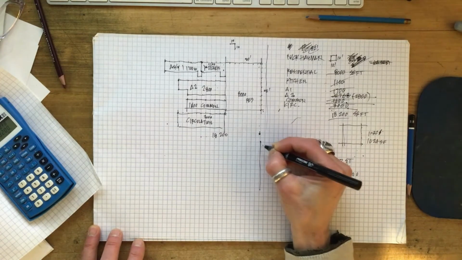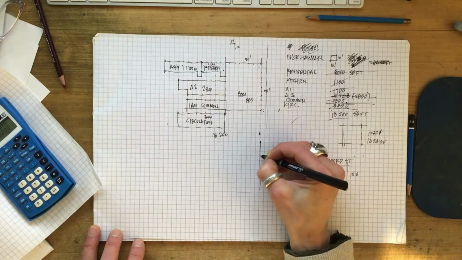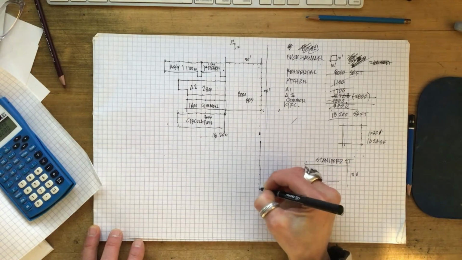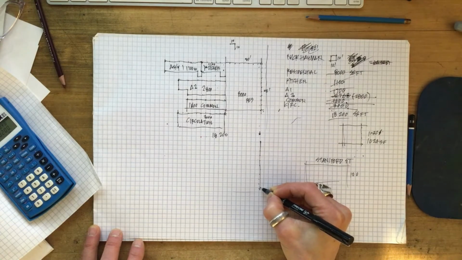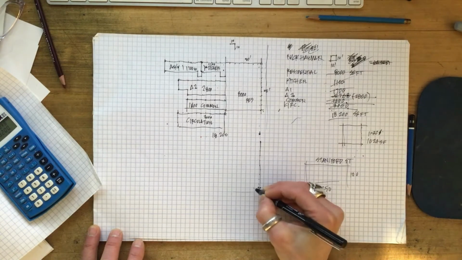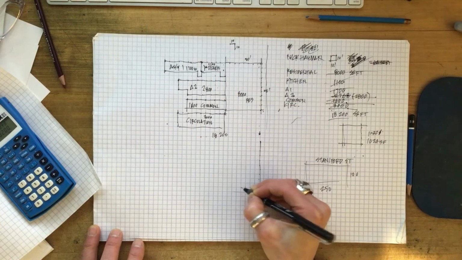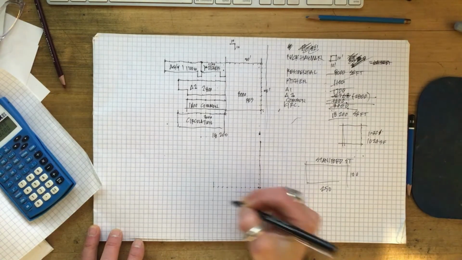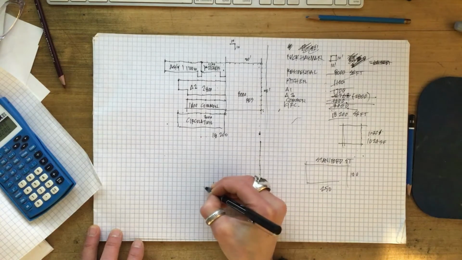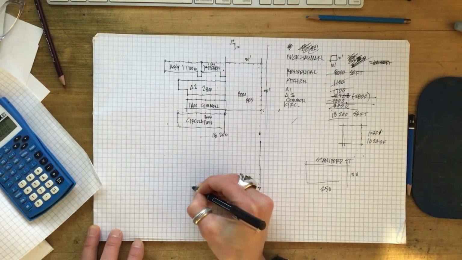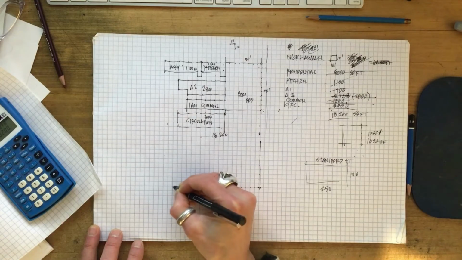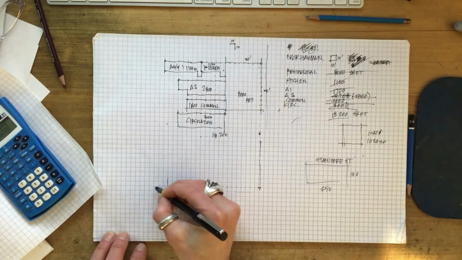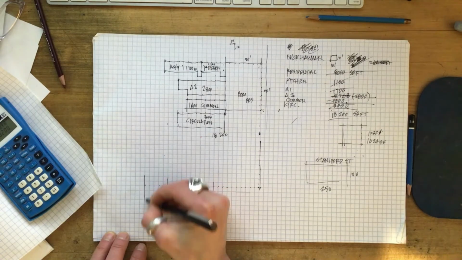So 100 feet this way is easy. 1, 2, 3, 4, 5, 6, 7, 8, 9, 10. 250 in this direction. 1, 2, 3, 4, 5, 6, 7, 8, 9, 10. That's 100. 1, 2, 3, 4, 5, 6, 7, 8, 9, 10. There's 200. 1, 2, 3, 4, 5.